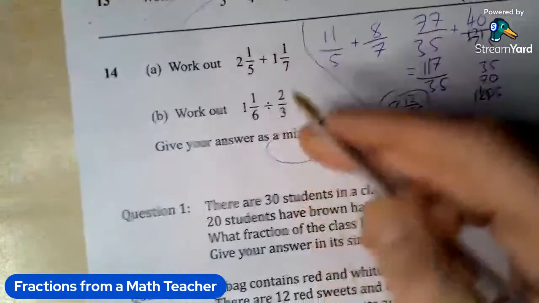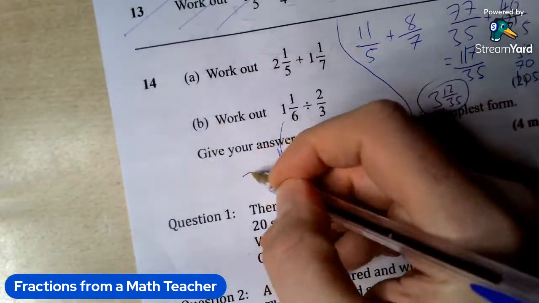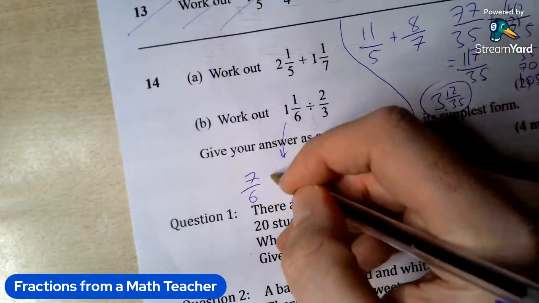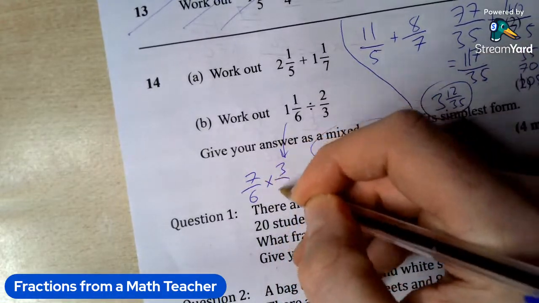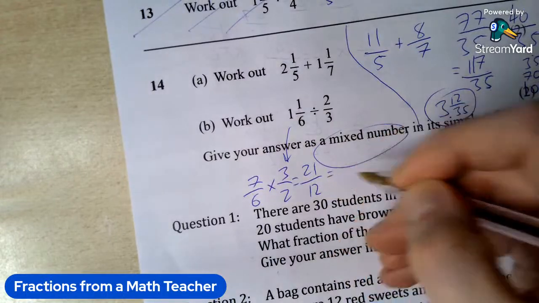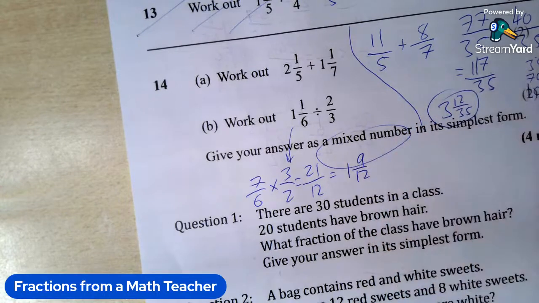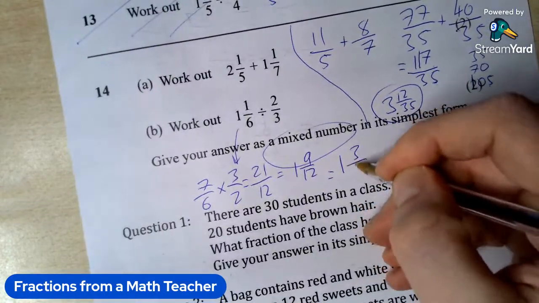Right, for this one, I'm going to do this one down here. So that'll be 7/6. So just to speed up, that'll be 3/2. So that'll be 21/12, which then goes to 1 and 9/12. And to simplify it further, that'll be 1 and then 3/4.